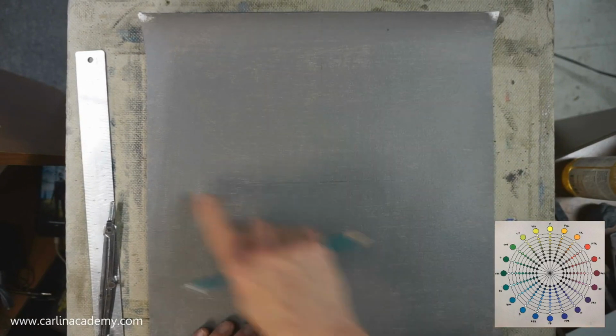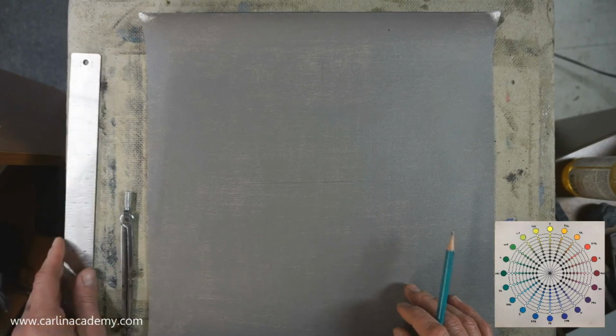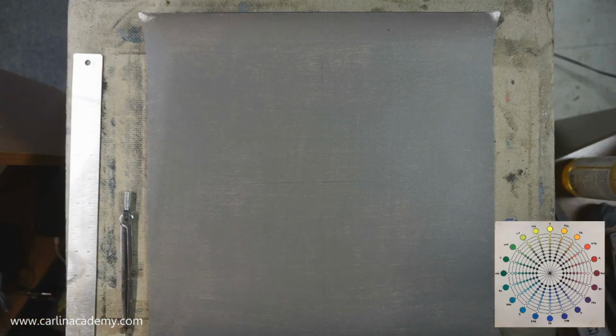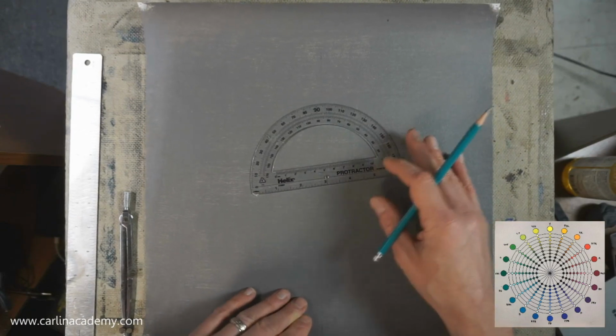Started with my center. And I'll do it again just for the repetition.